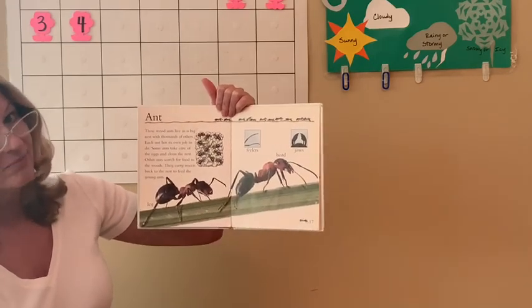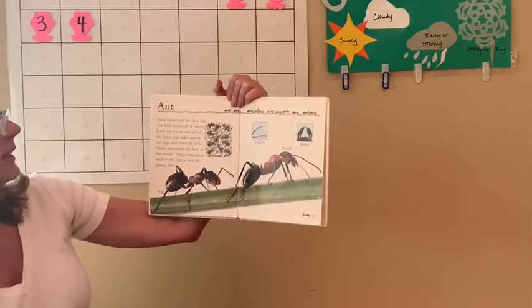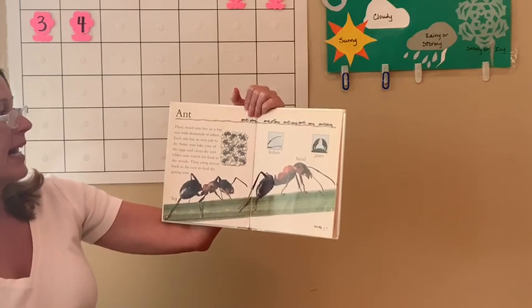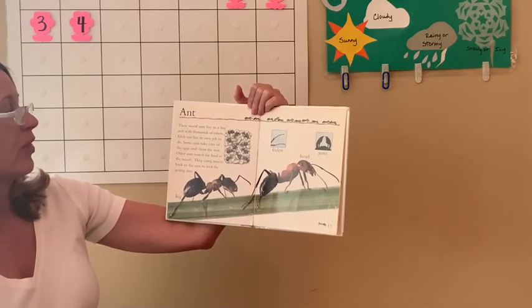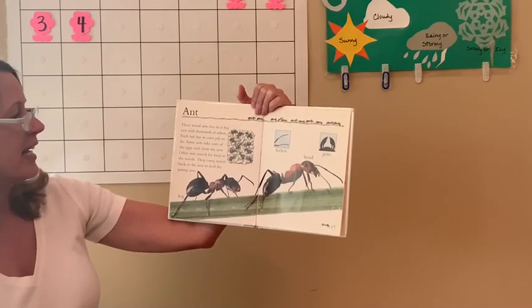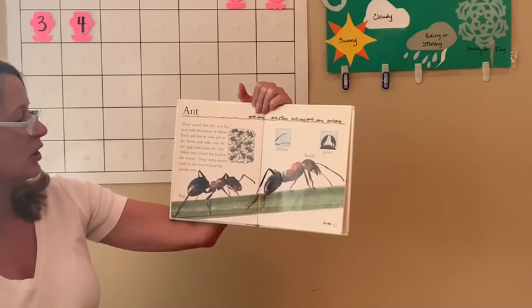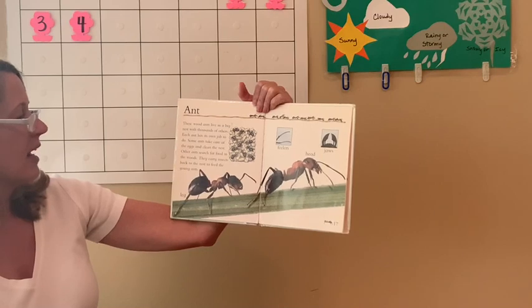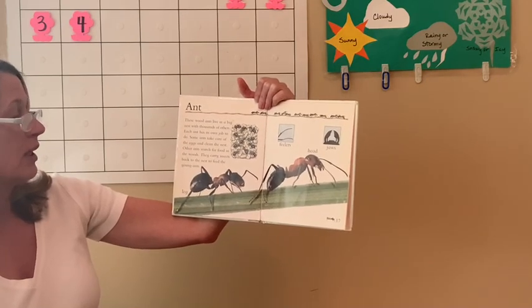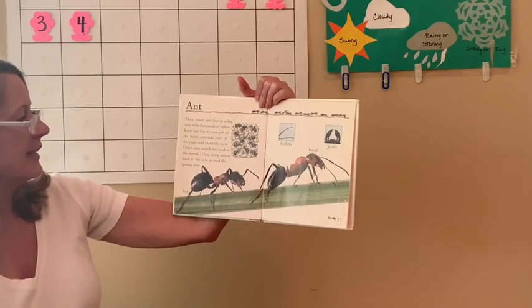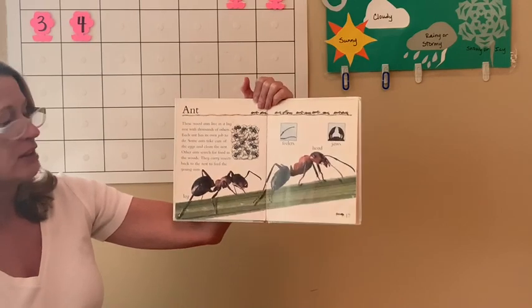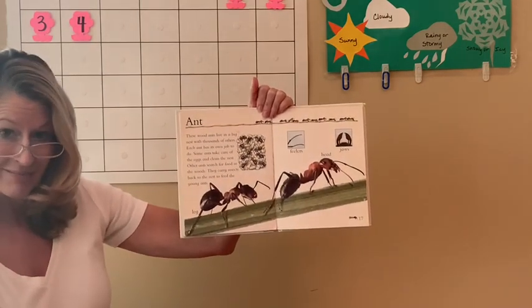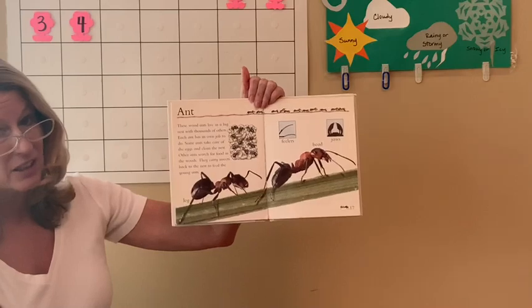An ant is an insect, and let's see what it says about it. These wood ants live in a big nest with thousands of others. Each ant has its own job to do. Some ants take care of the eggs and clean the nest. Other ants search for food in the woods. They carry insects back to the nest to feed the young.